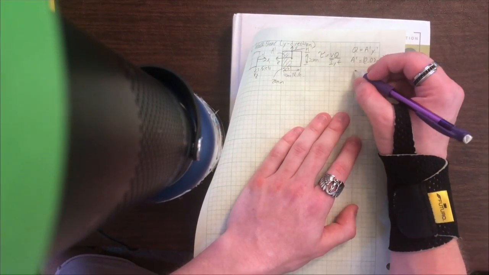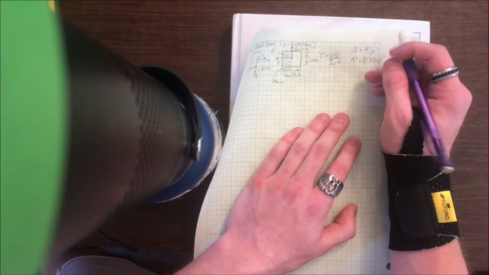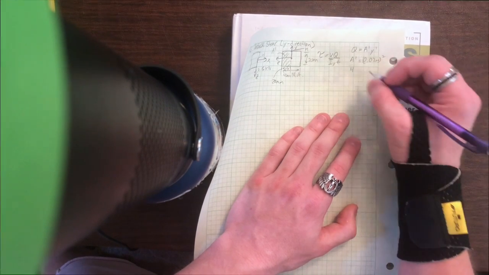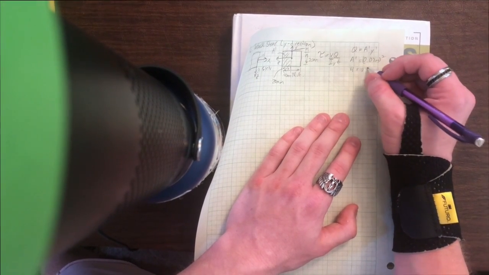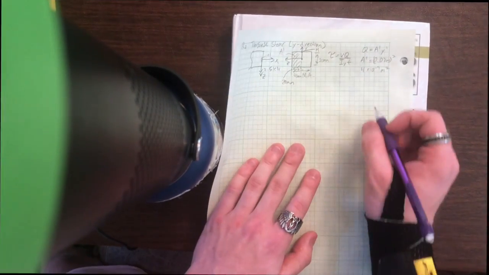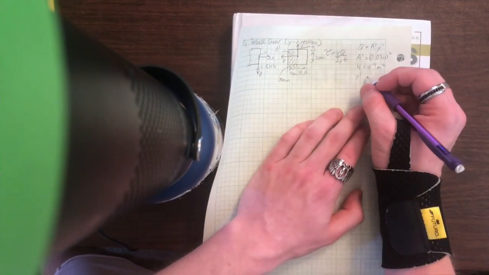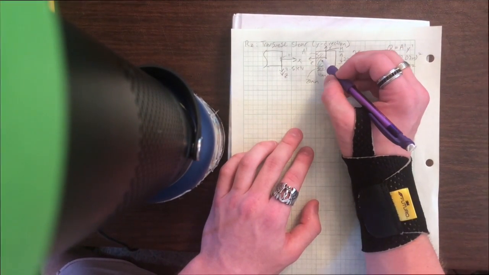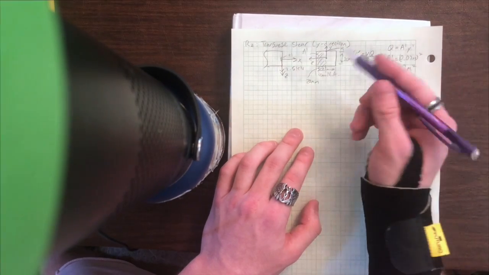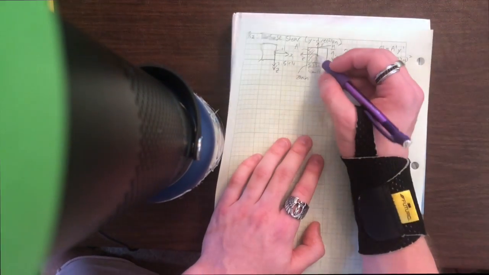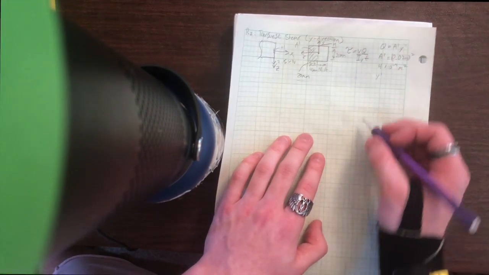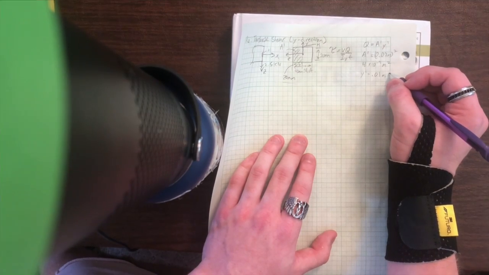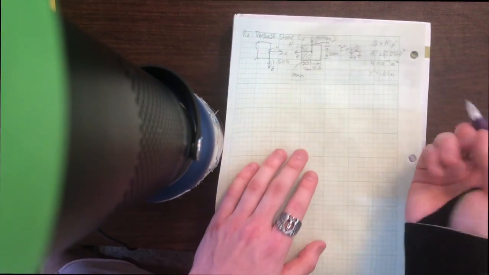This becomes 4 times 10 to the negative 4 meters squared. And then Y prime is the distance from the neutral axis to the middle, or the centroid, of A prime, which in this case would be half of 20 millimeters, which is 10 millimeters, or 0.01 meters.